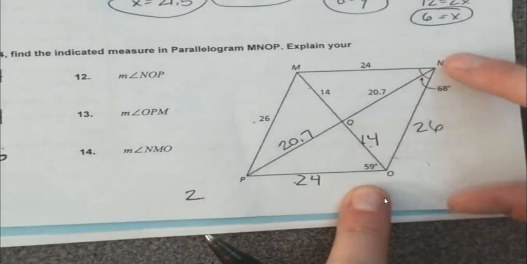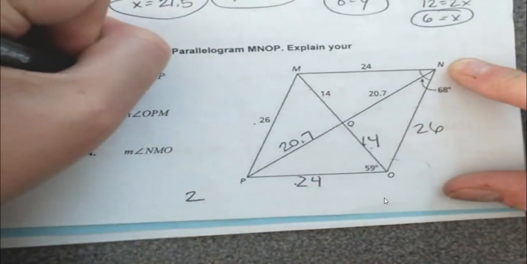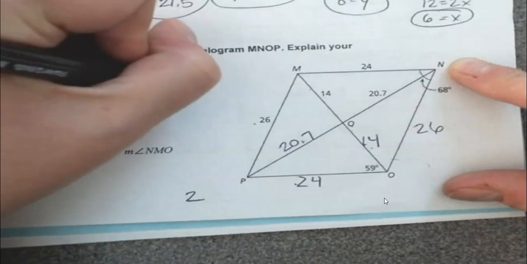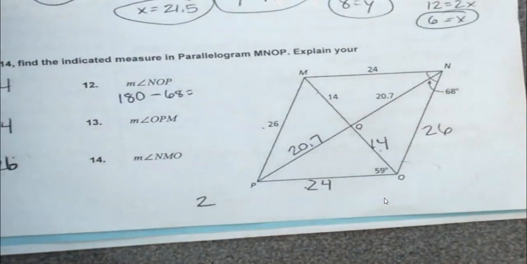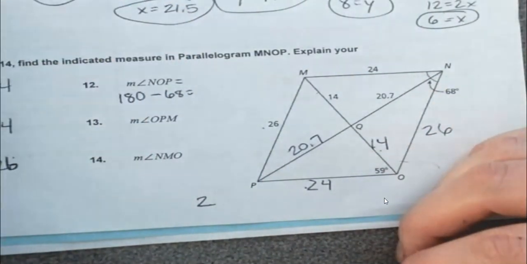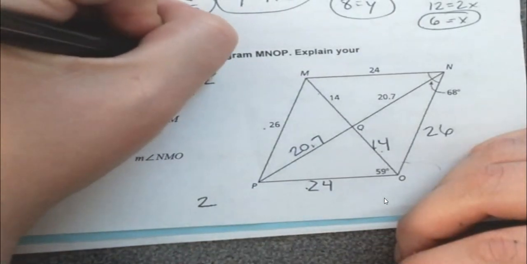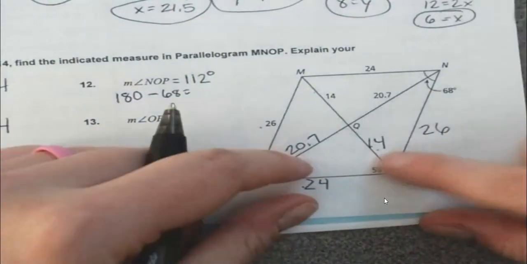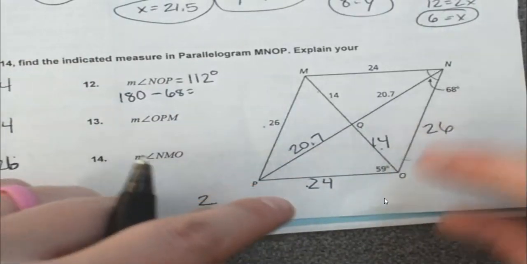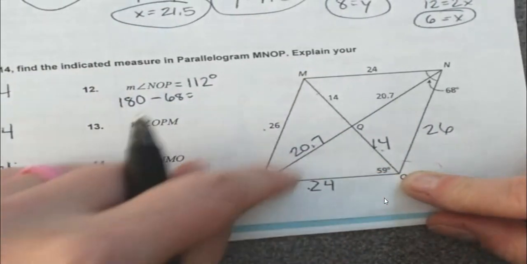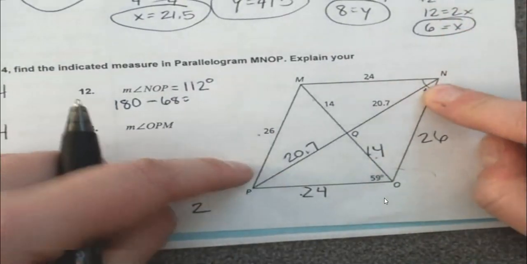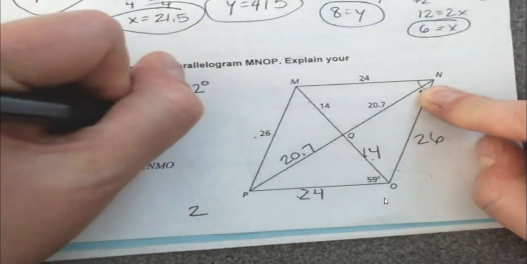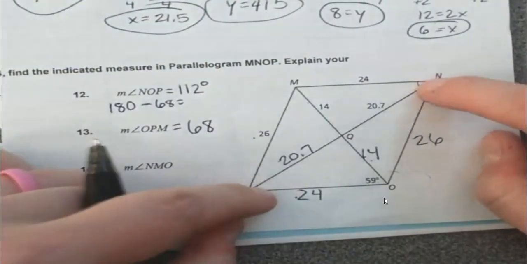are consecutive angles. All right? So 180 minus 68 is going to equal this NOP, this angle down here. And why is that? Because consecutive angles are supplementary. So NOP equals, what is that, 112, I think? All right. So we have 112 for this angle down here. OPM is this one down here. So this whole side over here is OPM. Well, if this one's 68, that one's going to be the same thing. They're both going to be 68 because opposite angles are congruent.